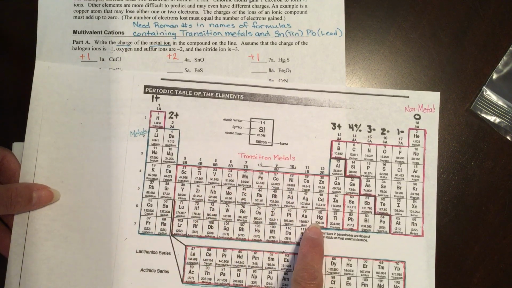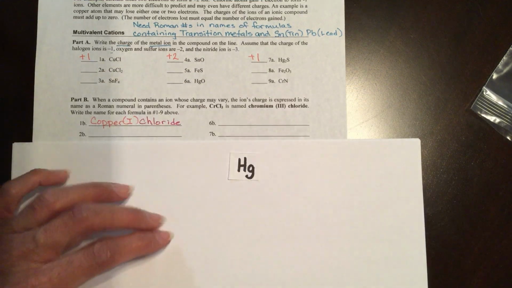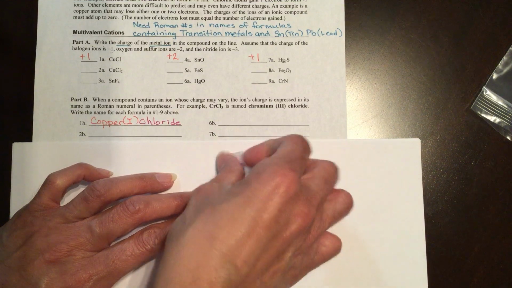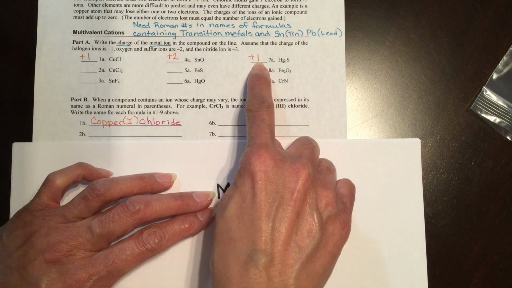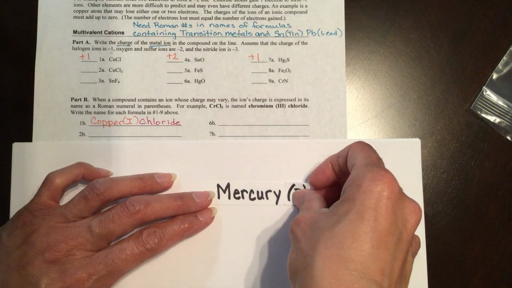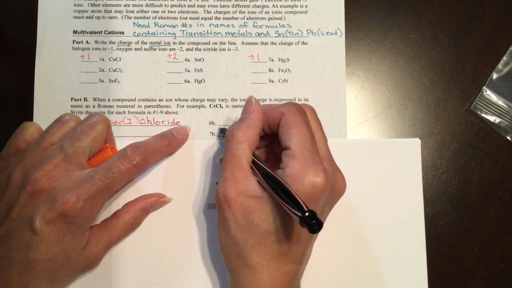It's right here. So we do need a Roman numeral. So mercury. And we said mercury was a +1 oxidation number. So that means it's going to be mercury 1. And we'll write that down.